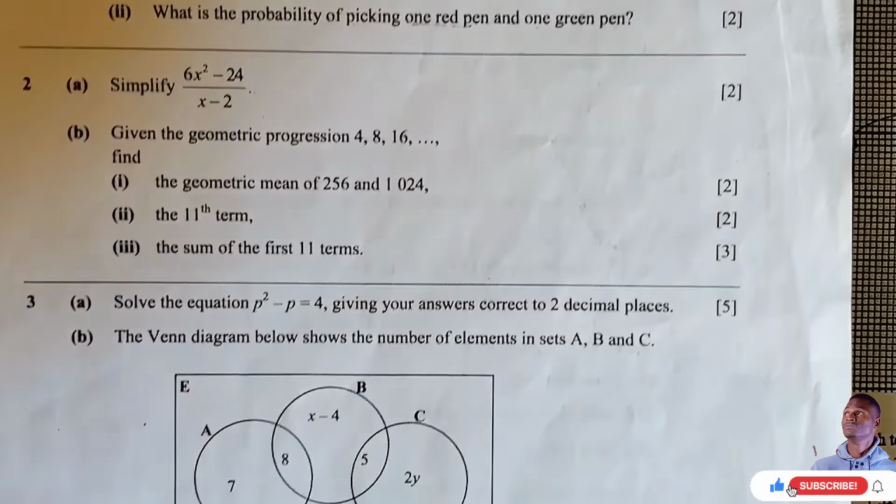Okay? Don't fear anything in the exam. This is your paper. You paid for this exam. So you need to make sure that you solve it.